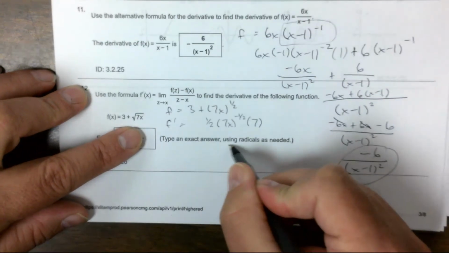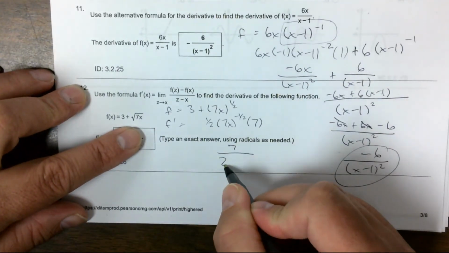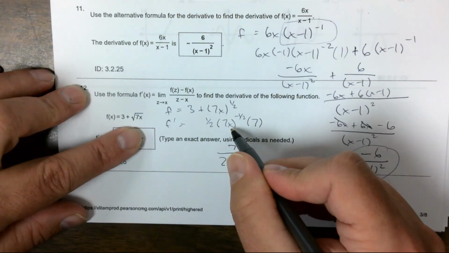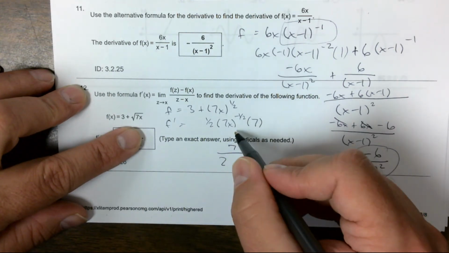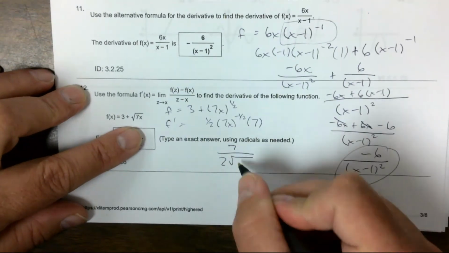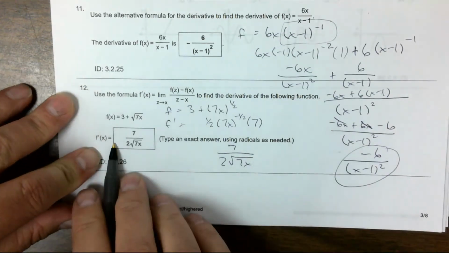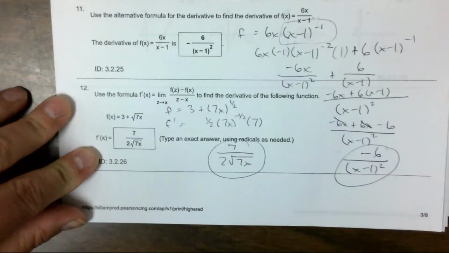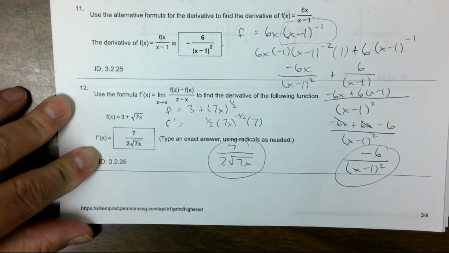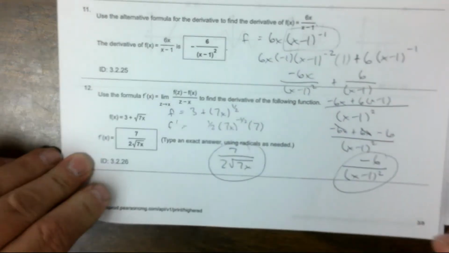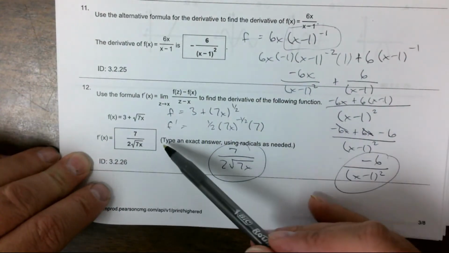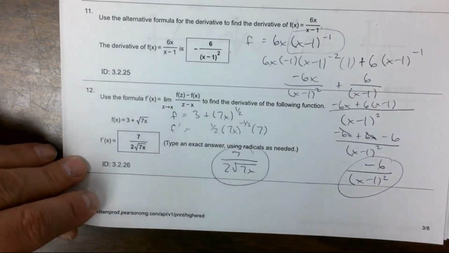So this would be 7, 2 on bottom, and then square root 7x. And sure enough, that worked out. These are derivatives. Derivatives means it's a lower exponent than the one before.